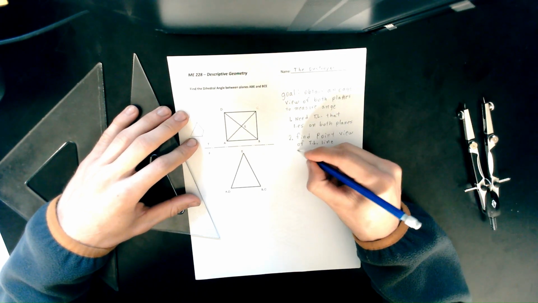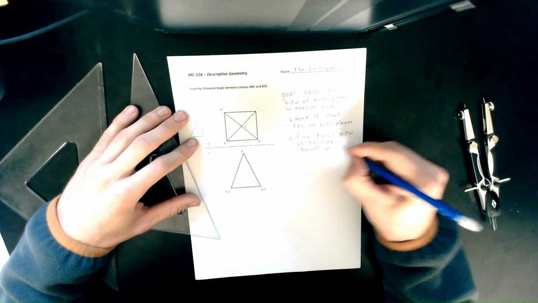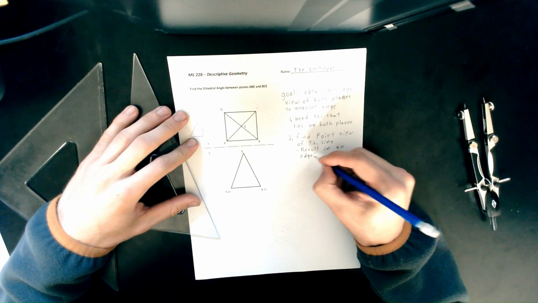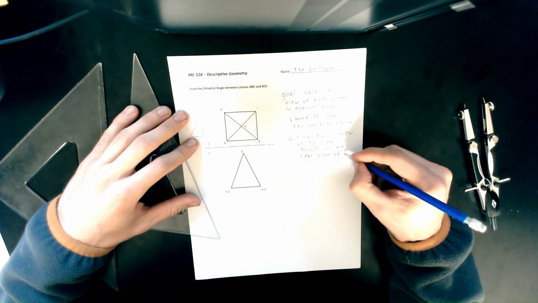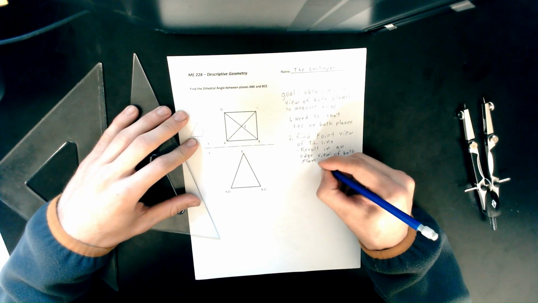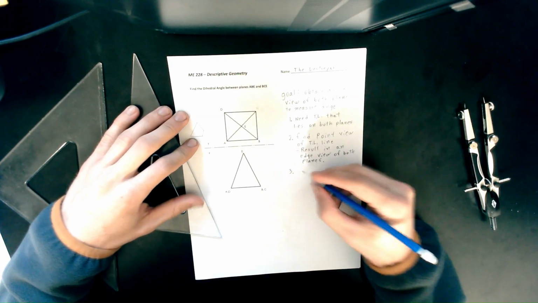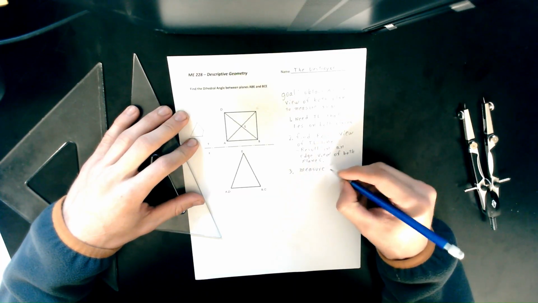This will result in an edge view of both planes. And then our third step is just to measure the angle.